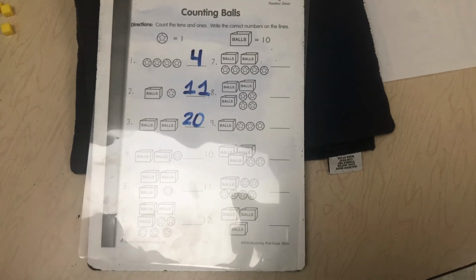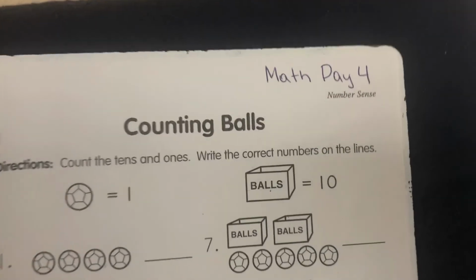So make sure you continue to do the best you can. Like I said, this is completely optional with your child. This is for Math Day 4. Thank you.